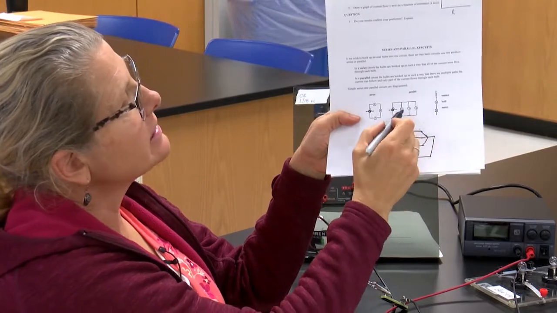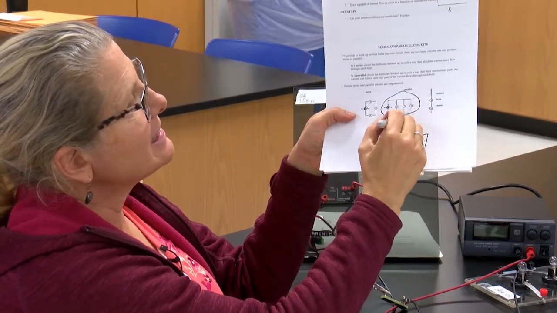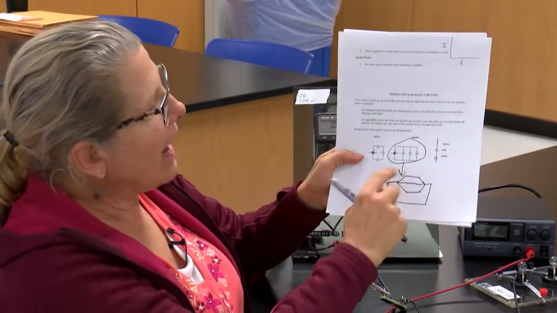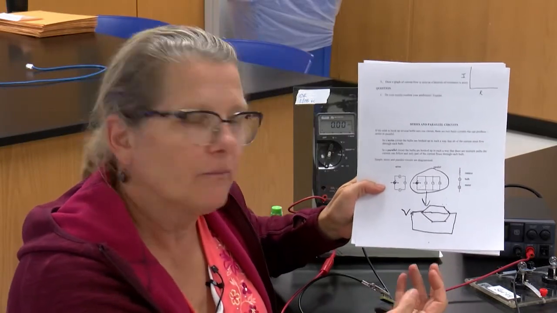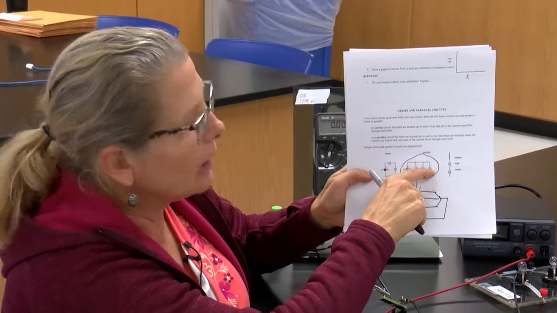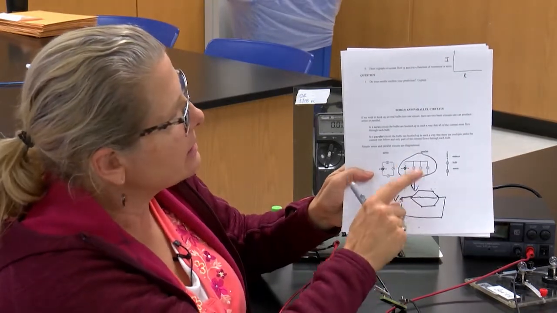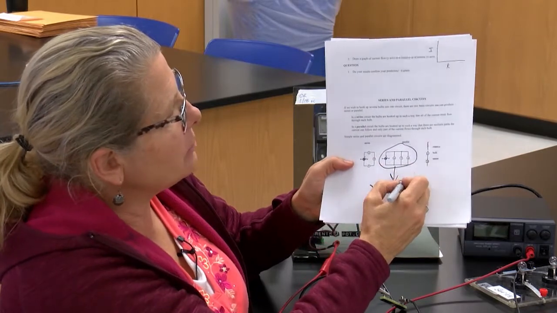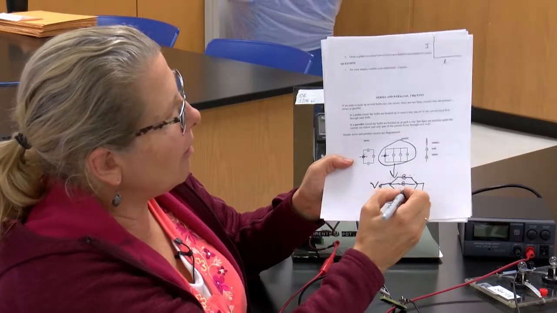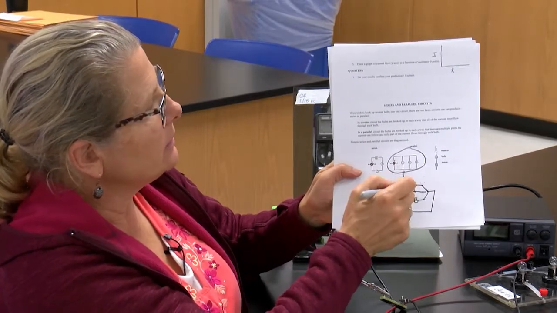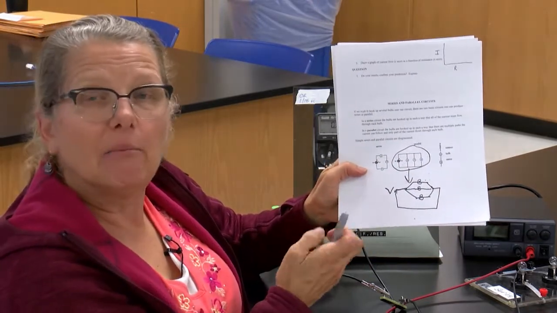So this is the same thing as this. You've got many paths for that electricity or that water to flow through. It gets to a juncture and it could go here or it could go there. So this is the same as this. The B stands for bulbs, so we're going to be working with bulbs. You can see in the series one path, in the parallel many paths.